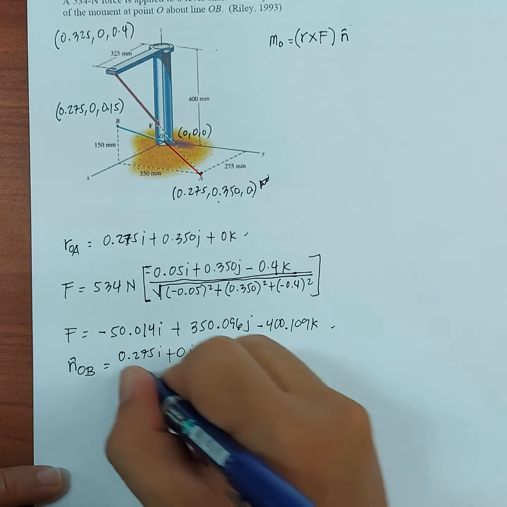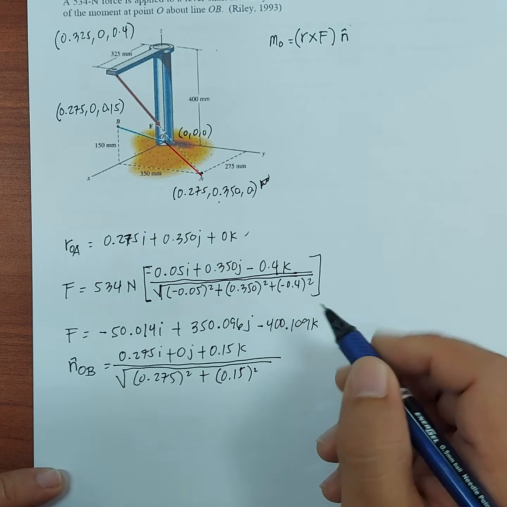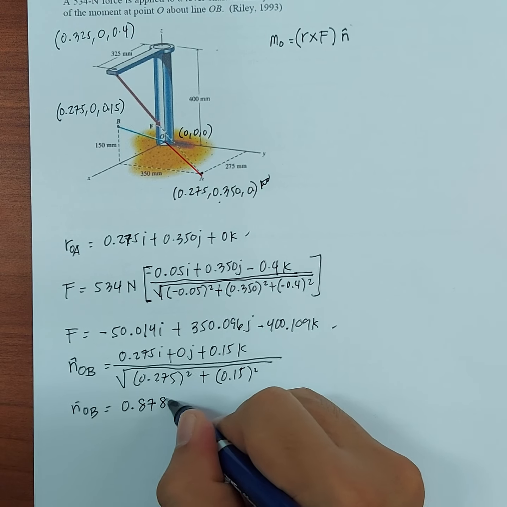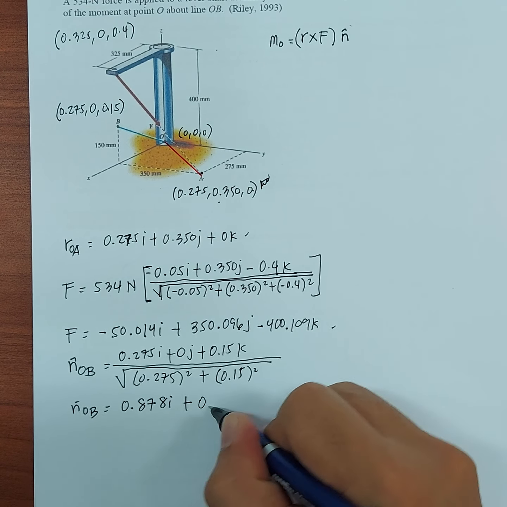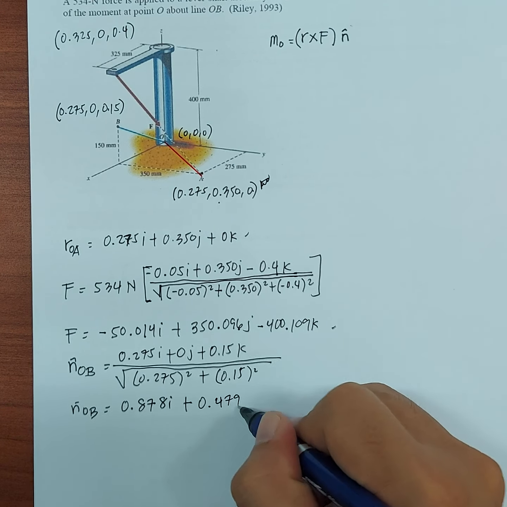So you have 0.275 squared. Okay. And OB natin is the position vector, 0.878i plus 0.479k. So wala tayong value ng j dyan. Okay? So kompleto na tayo.